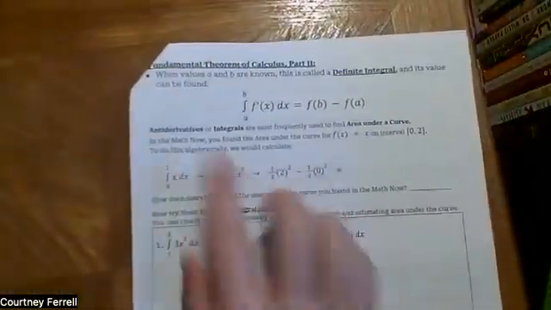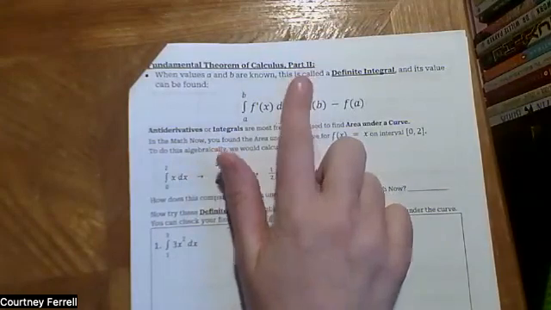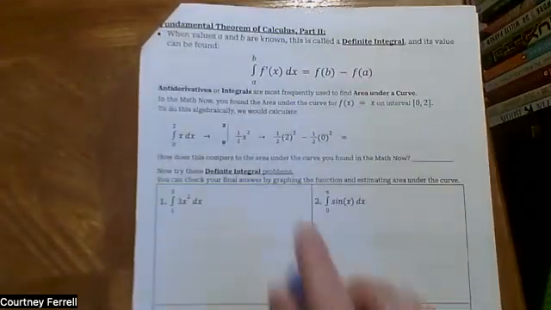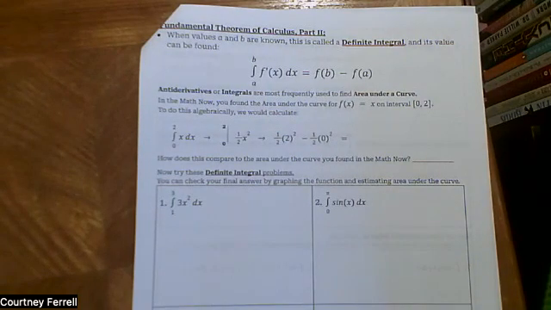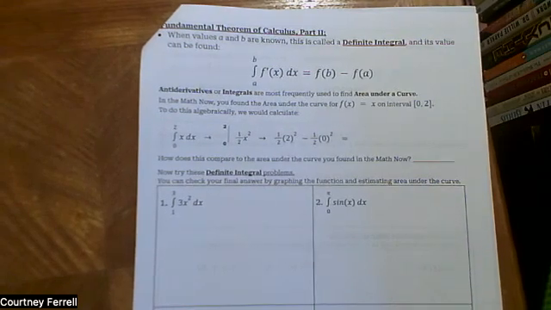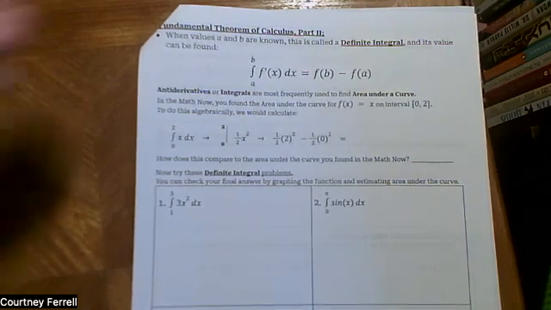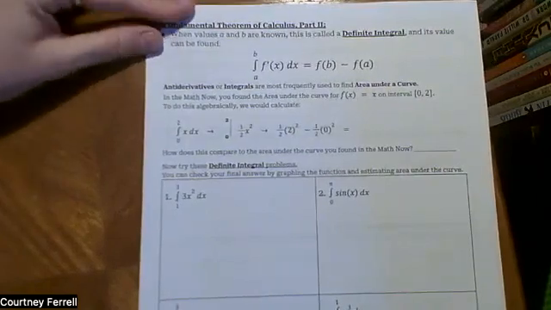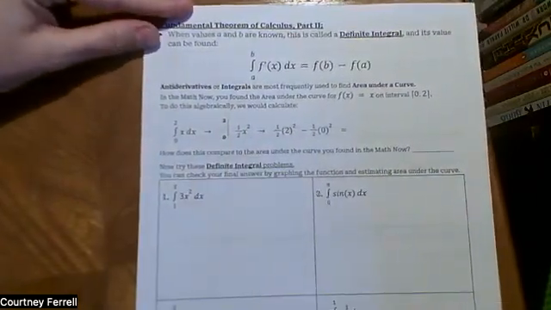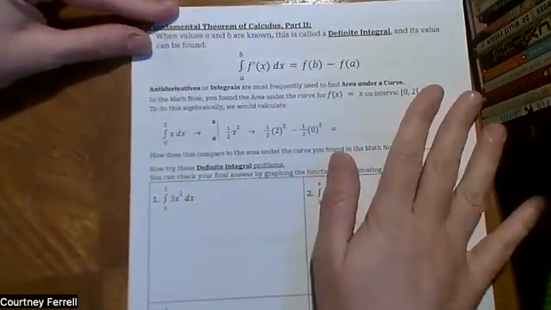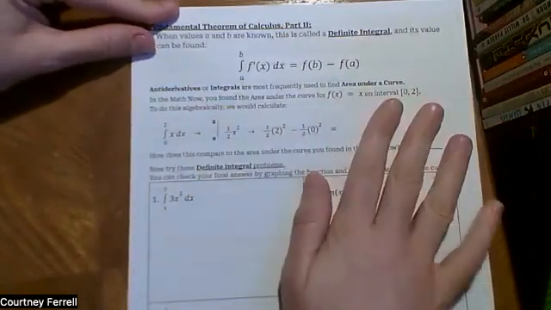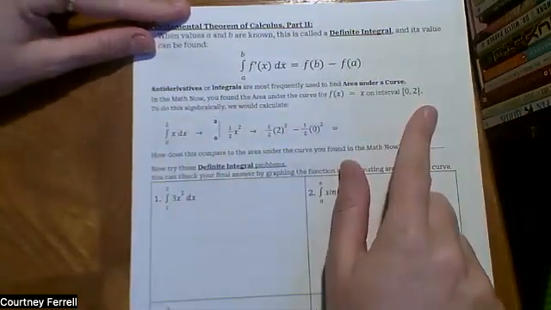Now, there are times, fundamental theorem part 2, where you will know A and B. And that is what we're going to talk about right now. So when you do know A and B, you can find an exact value because you can plug in. Whenever we're doing antiderivatives, what we're actually doing is finding the area under a curve. So we're going to do the math now example.